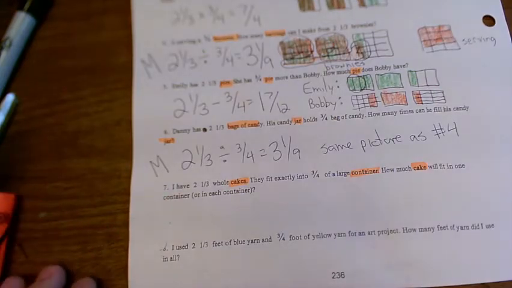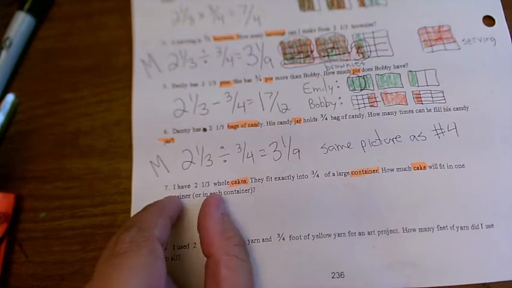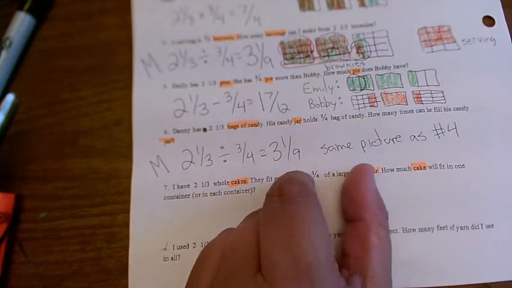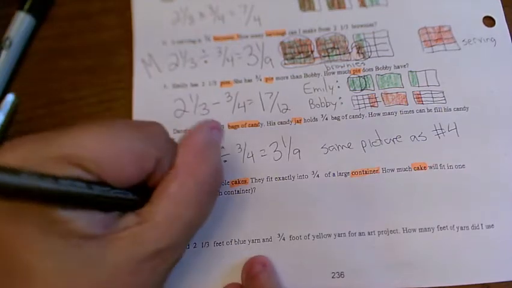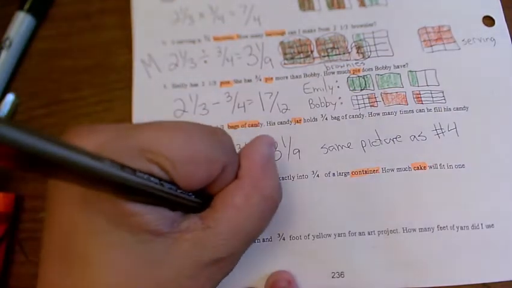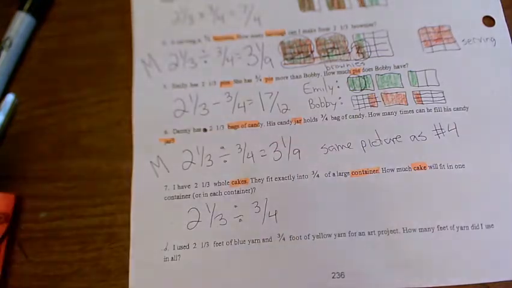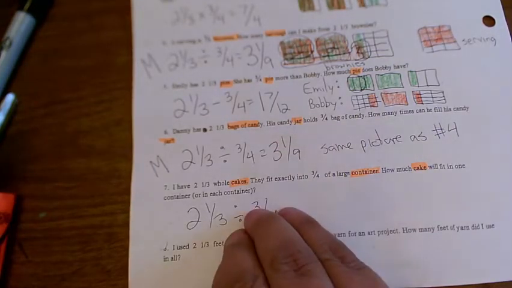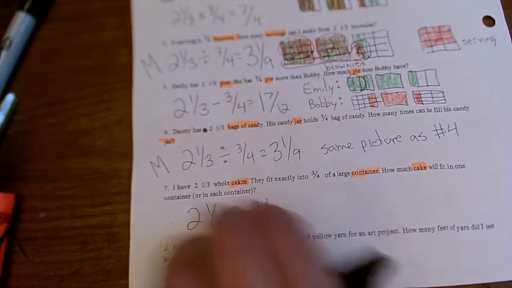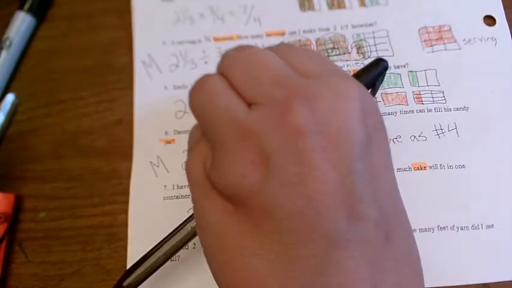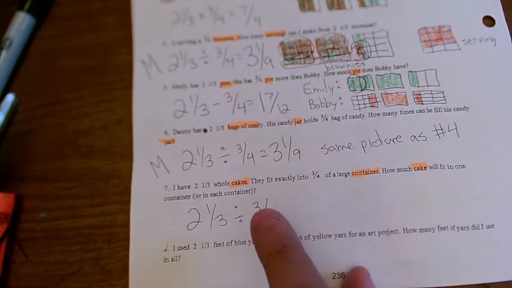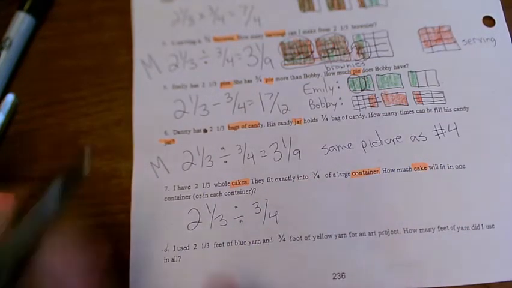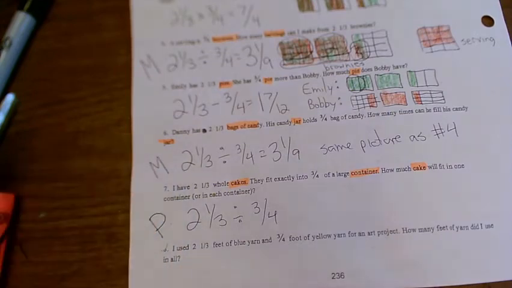So if we are trying to jam 2 1/3 cakes into this group, this is also a division problem. So this is 2 1/3 divided by 3/4. And in this one, it's not like we are doing what we did previously. So it's not like here's a 3/4 in this container, here's a 3/4 in this container. This is just one part of a group. So this one is going to be partition.